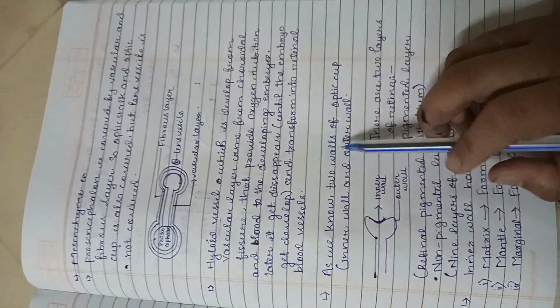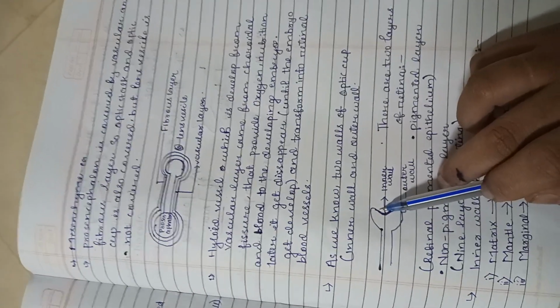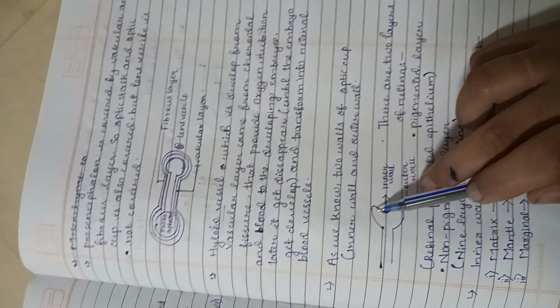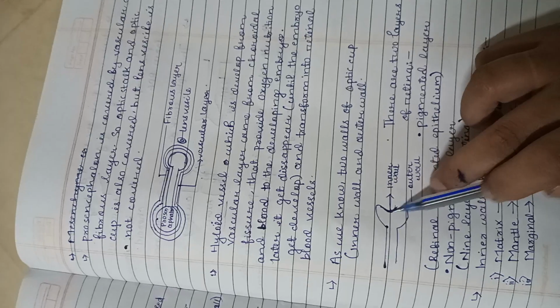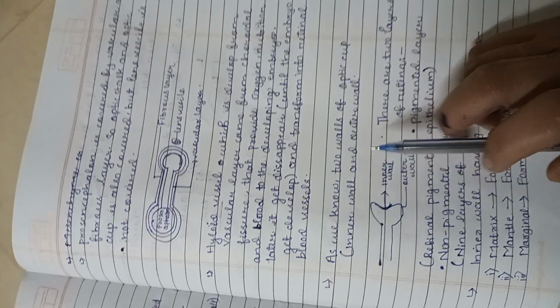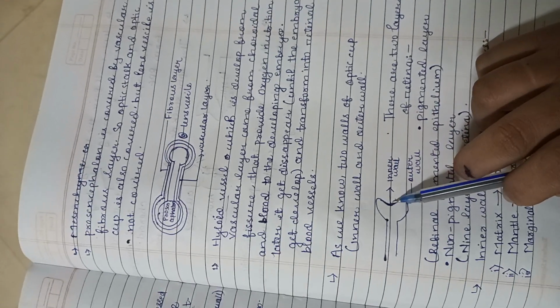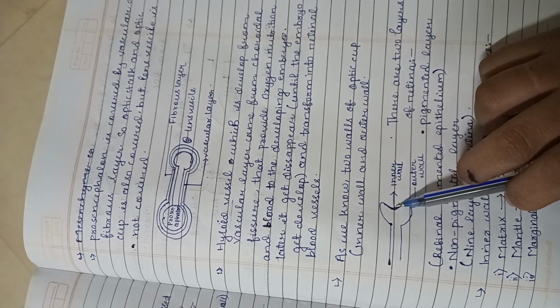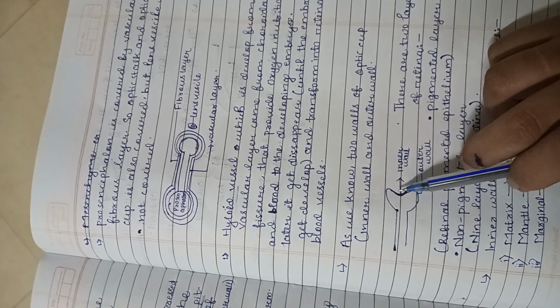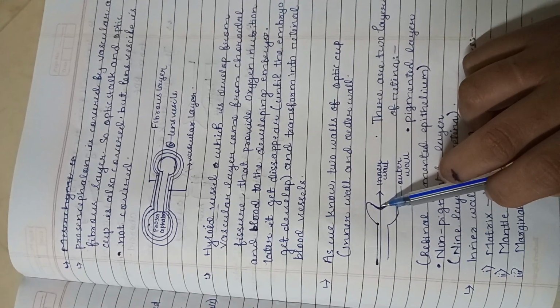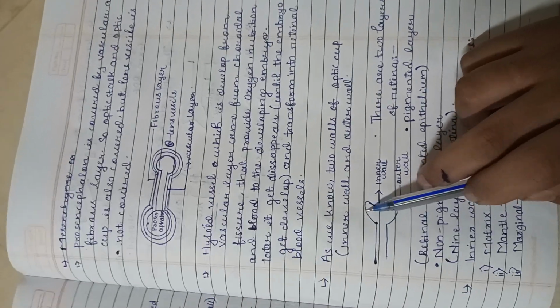Now, as we know, I have already discussed, there are two walls of optic cup, inner wall and outer wall. So the inner wall will form the non-pigmented layer of the retina, and the outer wall will form the pigmented layer.